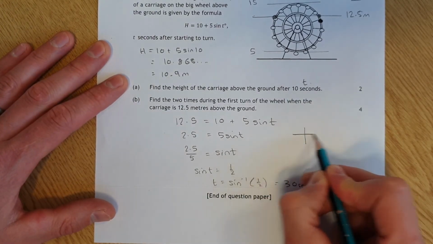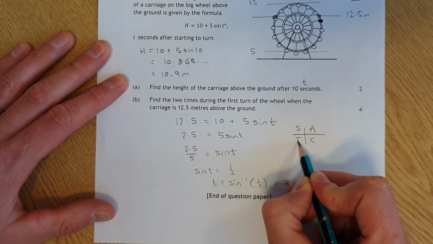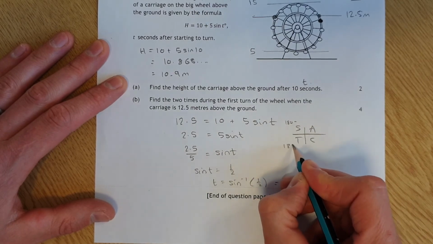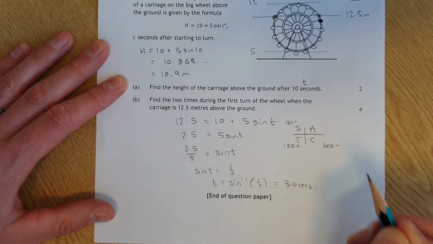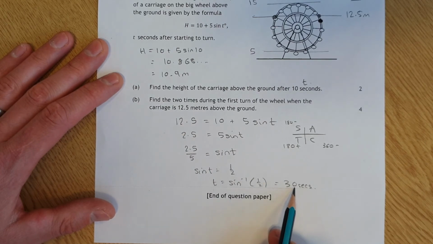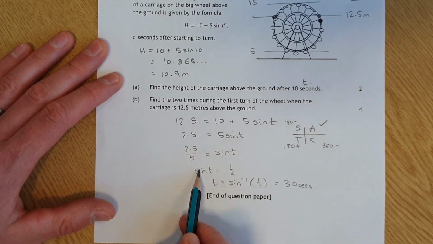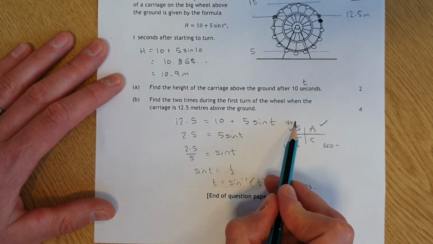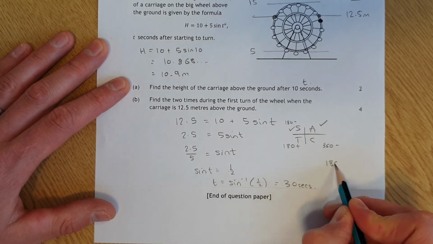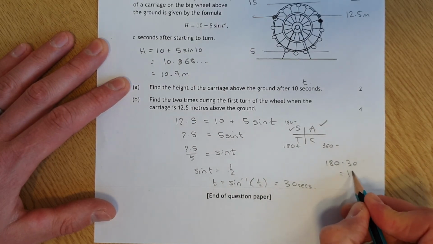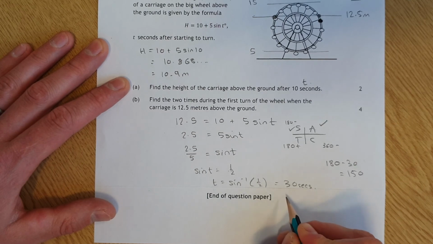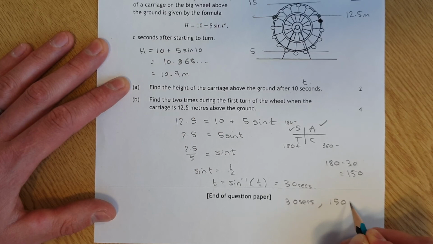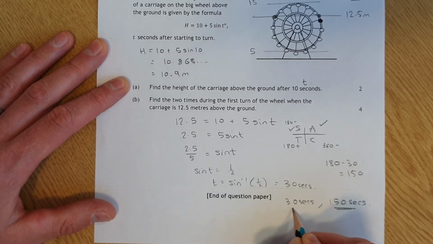So when you're doing it, you can work out using what's often referred to as a CAST diagram. So that would be 180 minus, 180 plus, 360 minus. So if we've got 30 seconds, that's in here. Because sine is positive, we're going to take A and S. Our second answer is 180 take away 30 equals 150. So our 2 answers are 30 seconds and 150 seconds.